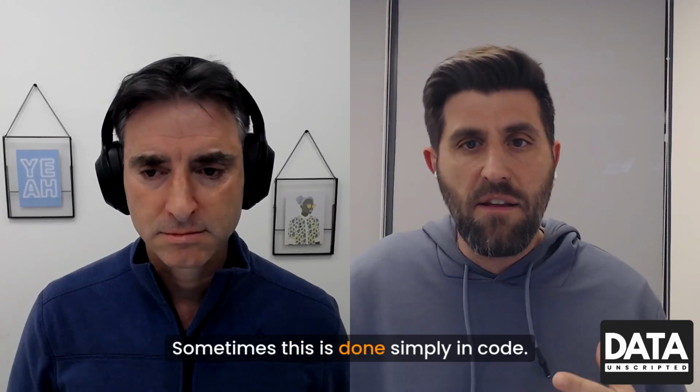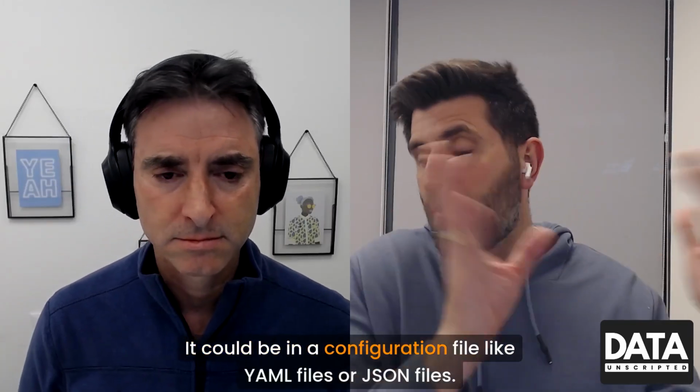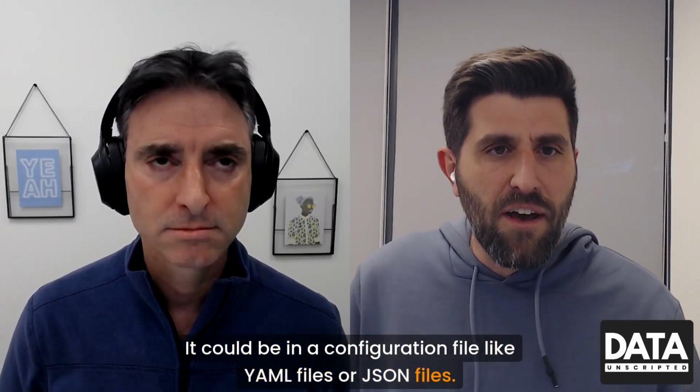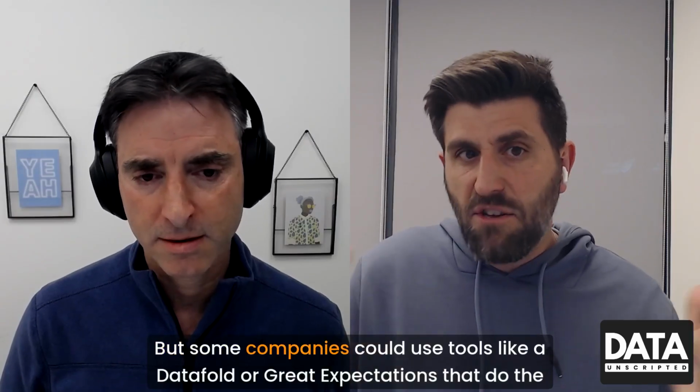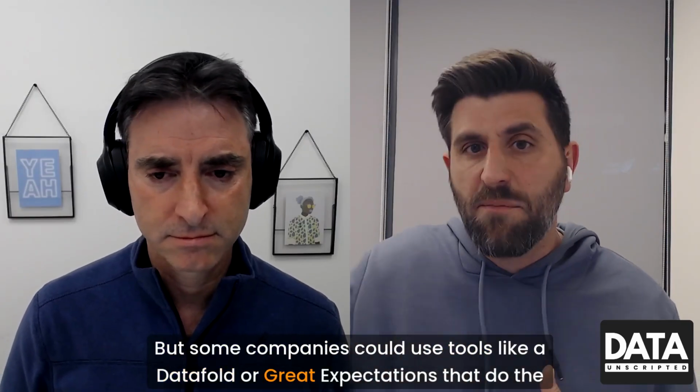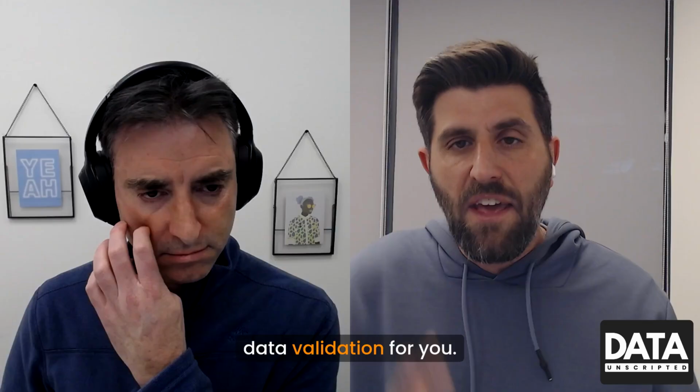Sometimes this is done simply in code. It could be in a configuration file like YAML files or JSON files. But some companies could use tools like Datafold or Great Expectations that do the data validation for you.